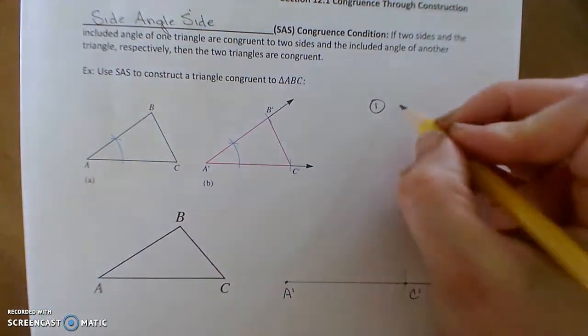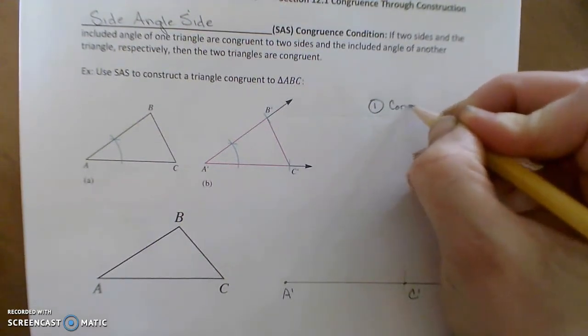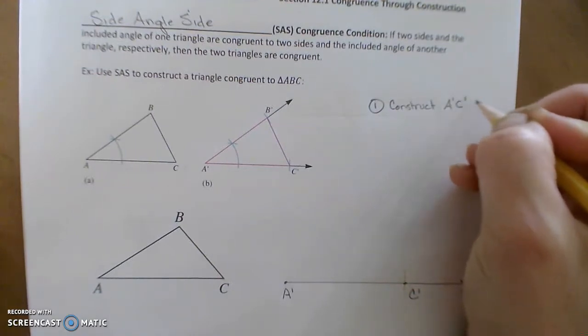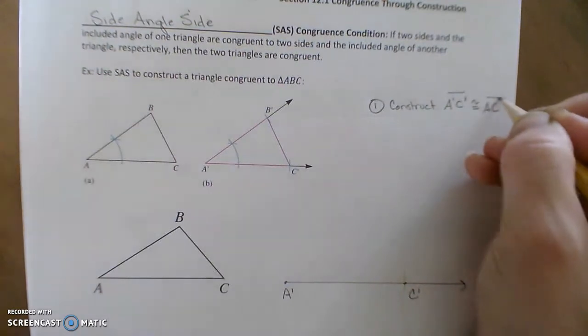Step one was to construct A prime, C prime, which is congruent to AC, okay?